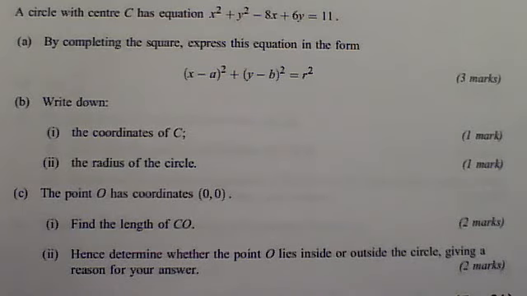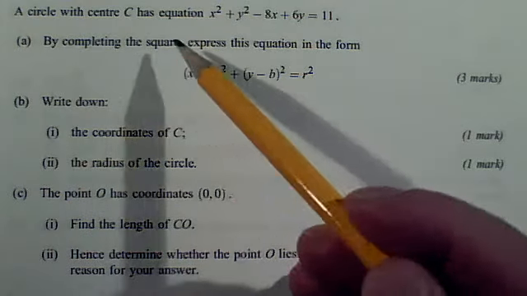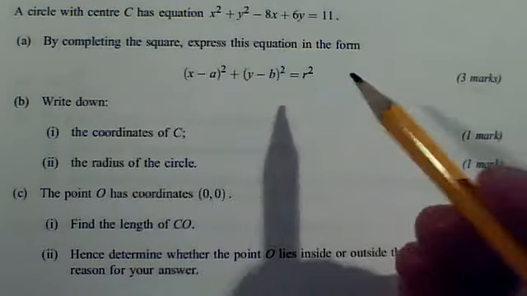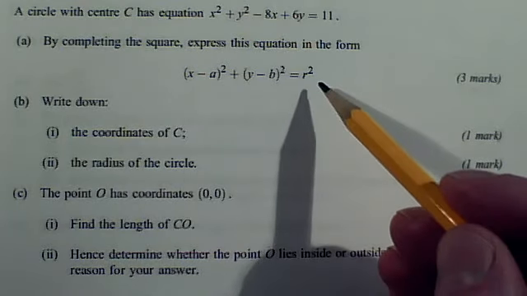Okay, here we have a circle question. The first thing we have to do is, as it tells us, complete the square on things here to arrive with a standard equation of the circle that looks like this.